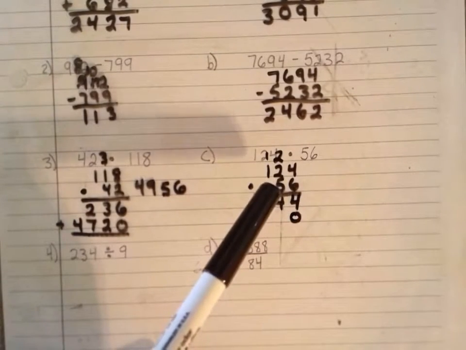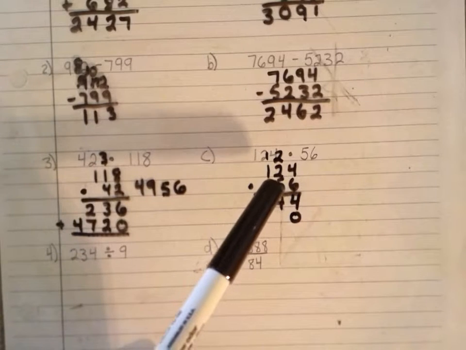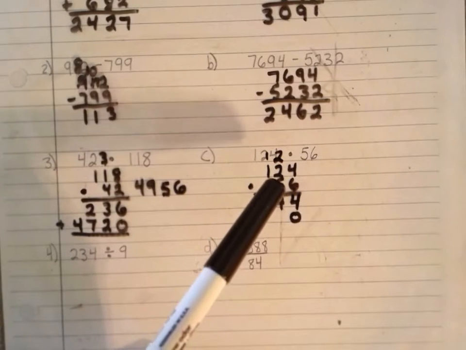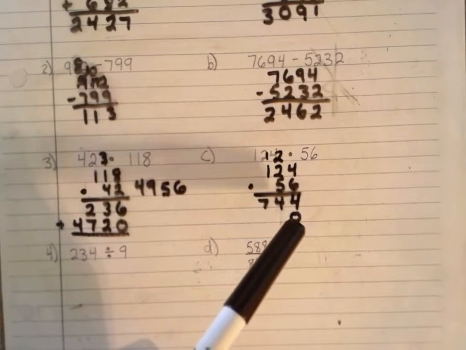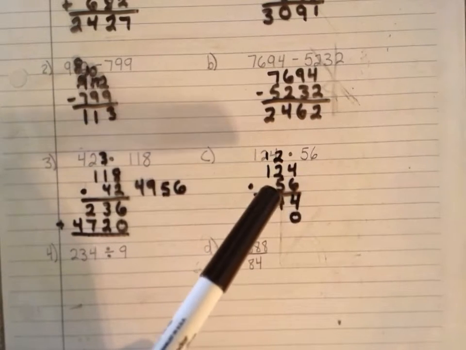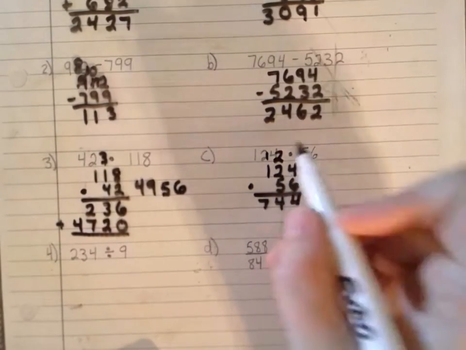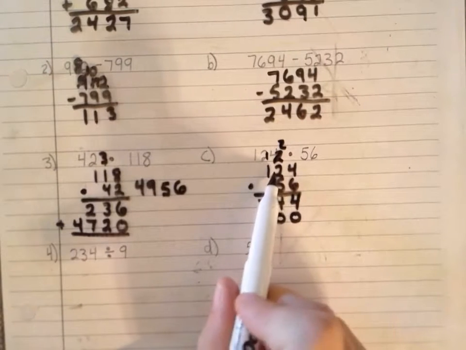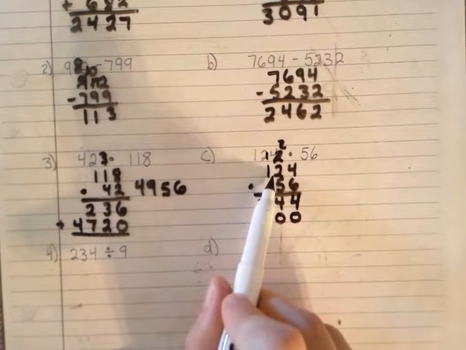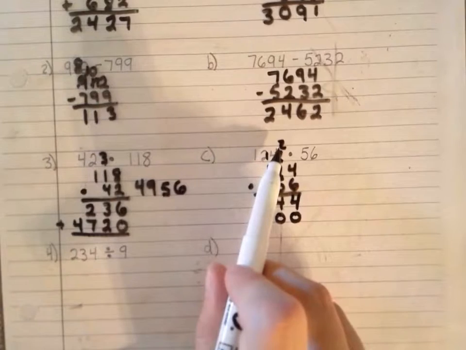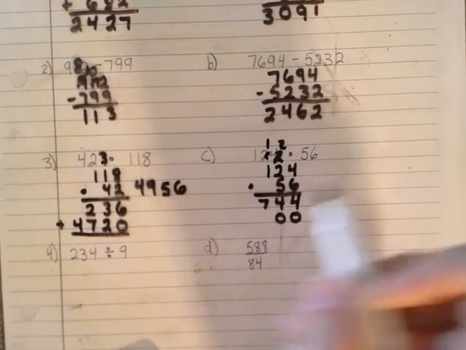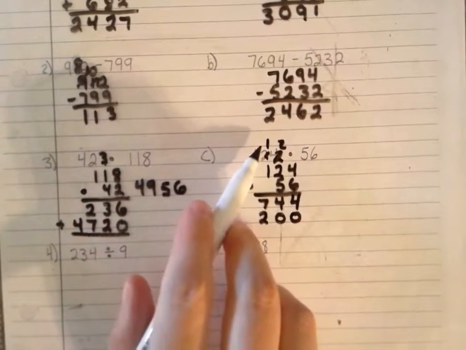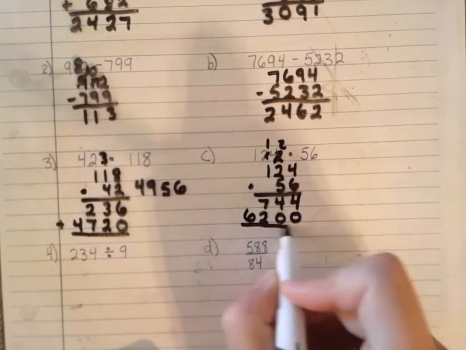And now we have this 5, or technically it's 50 times 124. But we're only going to work with the 5. We did bring down the 0 for the 50. So 5 times 4 is 20. 5 times 2 is 10, plus 2 is 12. 5 times 1 is 5, plus 1 is 6.